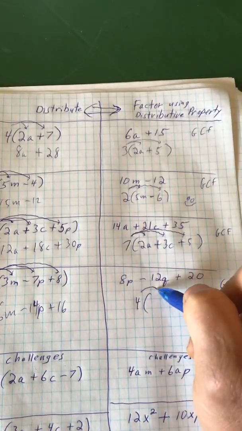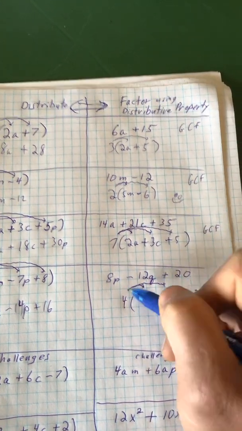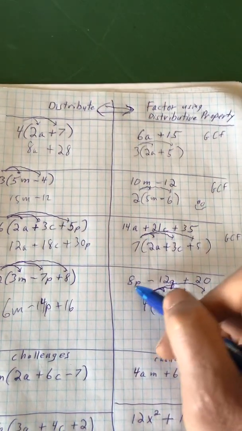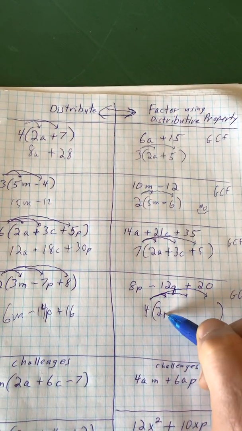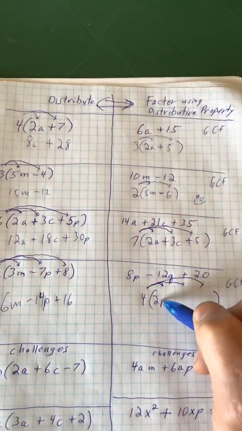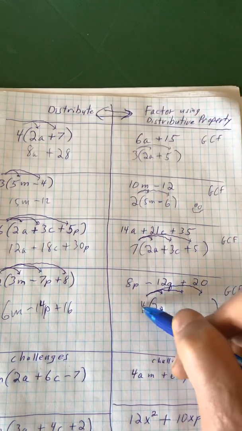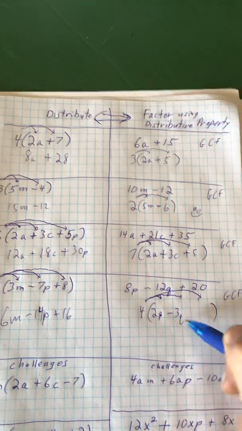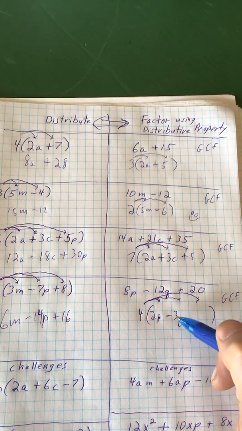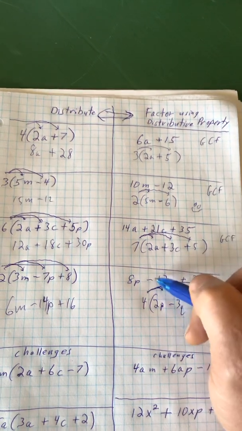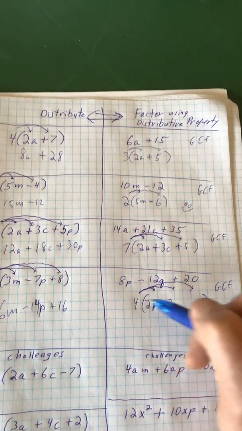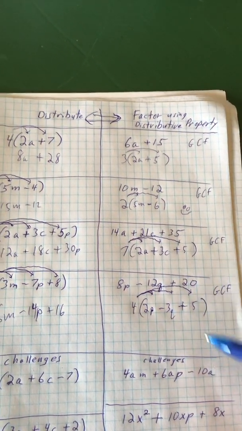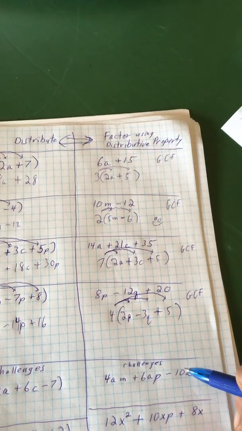So then, again, I'm just going to be double checking. I multiply each of these by 4. So 4 times what is 2p? Or if I divide 8p by 4, I get 2p. 4 times 2p is 8p. And then 4 times what is minus 12q? You're going to get minus 3q, or negative 3q. 4 times negative 3q is negative 12q. And then 4 times what is positive 20? It'd be positive 5. 4 times 5 is 20. Right? Hope you're doing great with this.